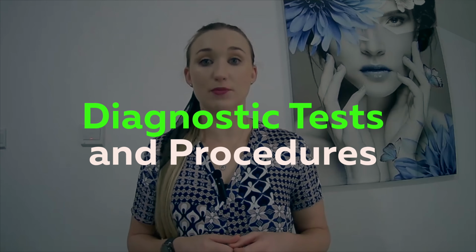Diagnostic tests and procedures. CBC, complete blood count, a blood test used to evaluate overall health and detect a variety of disorders. EKG or ECG, electrocardiogram, a test that records the electrical activity of the heart.